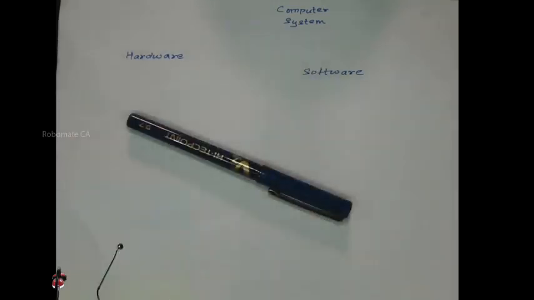So what is software? Software is a collection of programs. And what is a program? It is a logical collection of commands. Now you have the hardware ready, you have the software ready. Now tell me, will this computer system work? Yes or no? Some people still are saying no. Why?